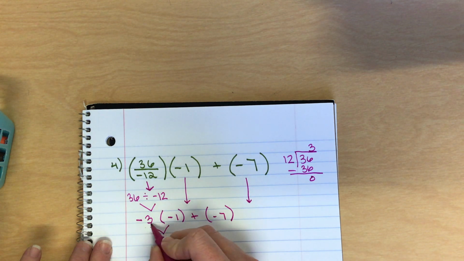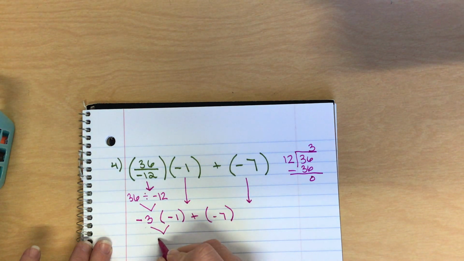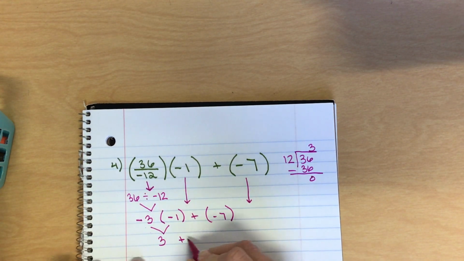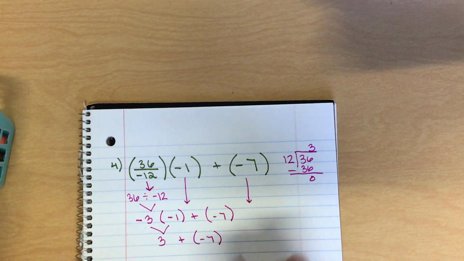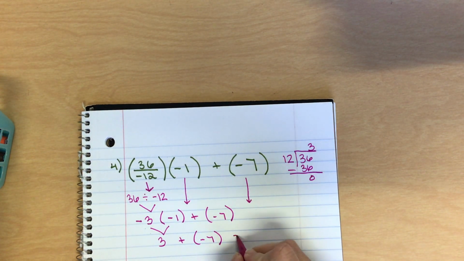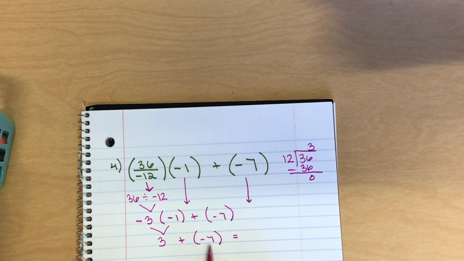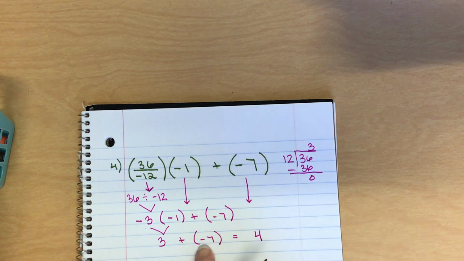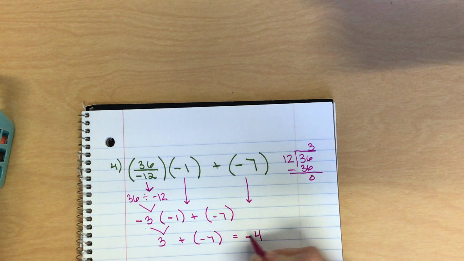Now I'm going to solve for negative 3 times negative 1. 3 times 1 is 3. Same signs, positive, plus a negative 7. Different signs, subtract. Keep the sign of the bigger number. 7 minus 3 gives us 4. I have more negatives than positives, so our answer is negative 4.